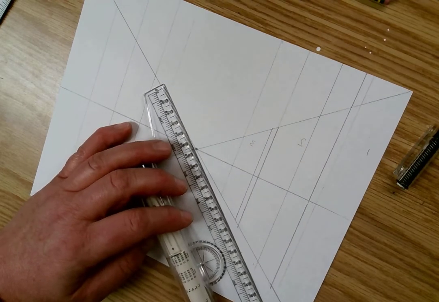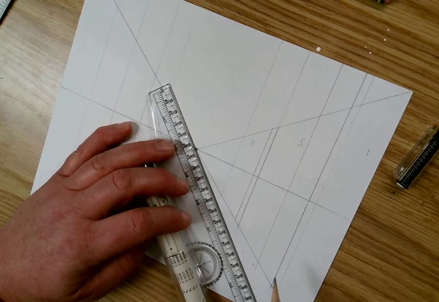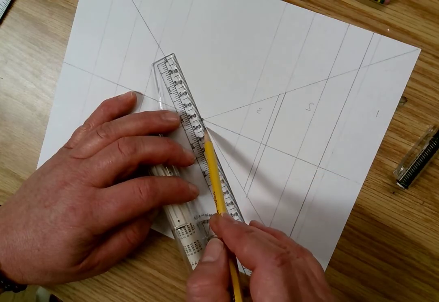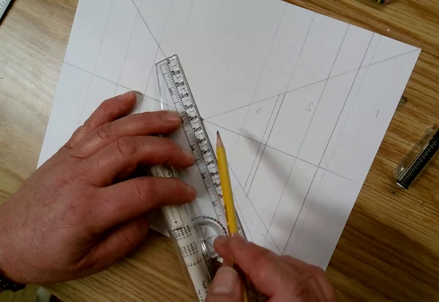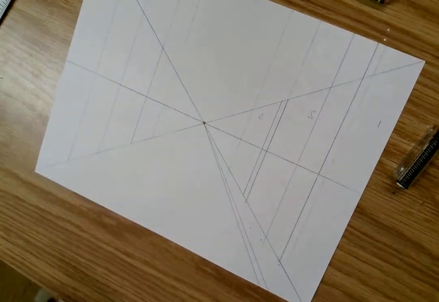I'm going to do another orthogonal. Here. And there.